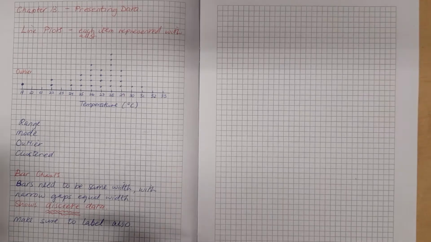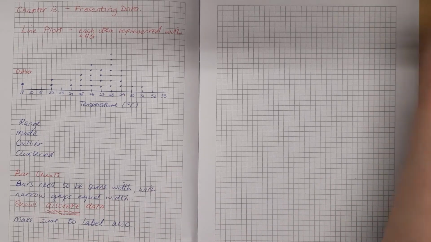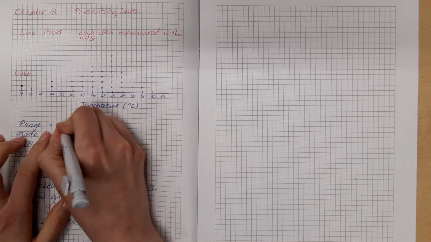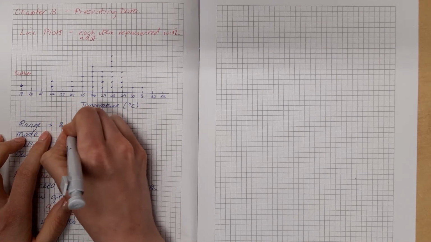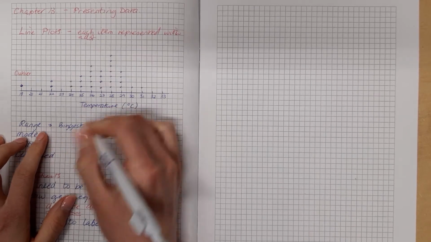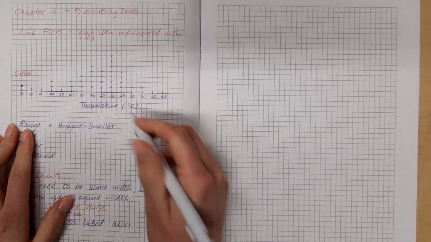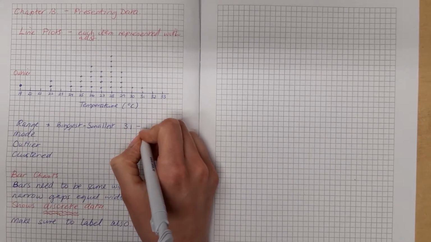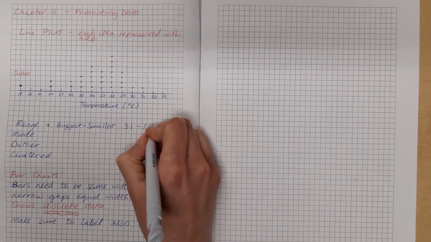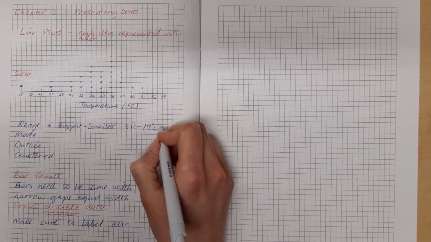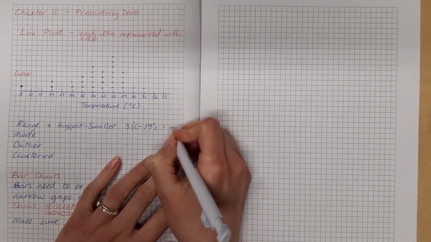Based on that, the range. You have learned already that the range is the biggest minus the smallest. It's always good practice to write out the formula, biggest minus the smallest. But obviously the biggest temperature on this is 31. The smallest temperature on this is 19. And that's obviously degrees Celsius. You don't have to put that in, but yeah. Therefore the range is 12 degrees.